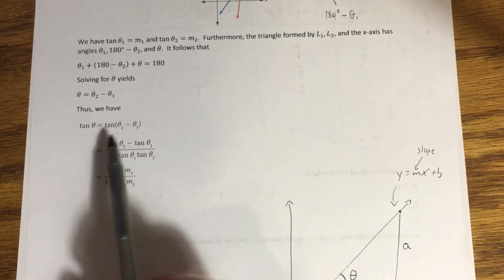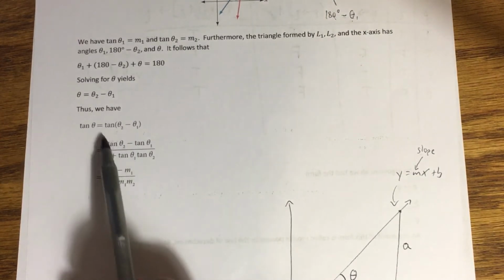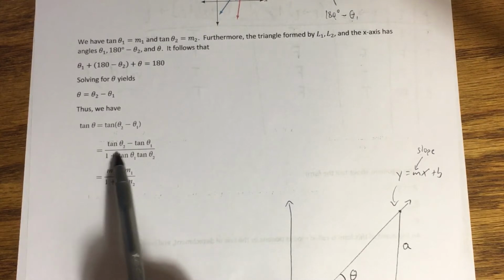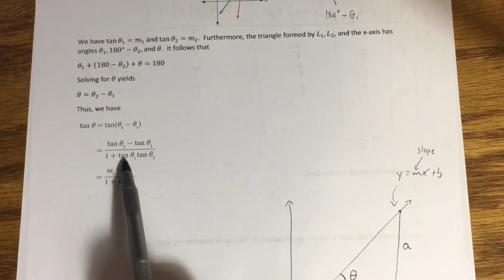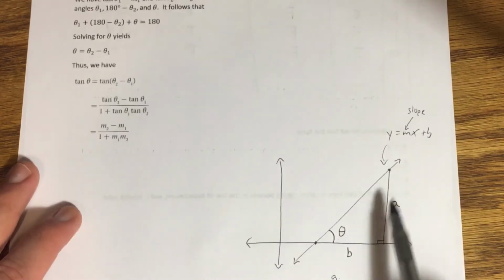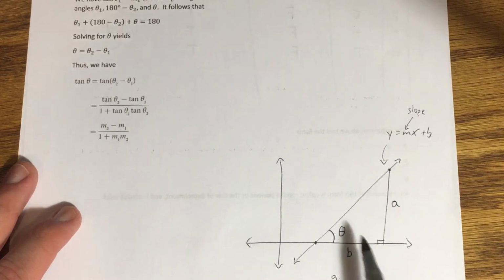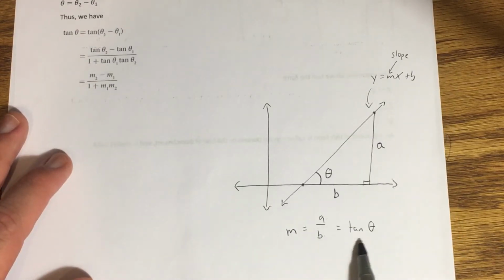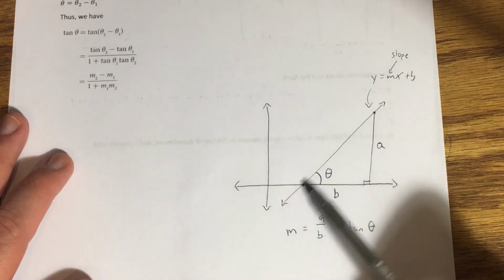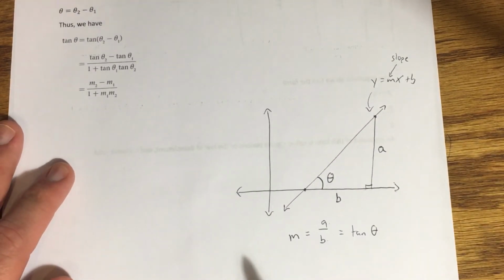So doing my difference identity here, this is equal to tangent of theta 2 minus tangent of theta 1, all over 1 plus tangent of theta 1, tangent of theta 2. But remember what theta 1 and theta 2 are. Remember, those are the angles that those lines created with the x-axis. And down here we show that the tangent of such an angle will always equal the slope of the line that created that angle in the first place.